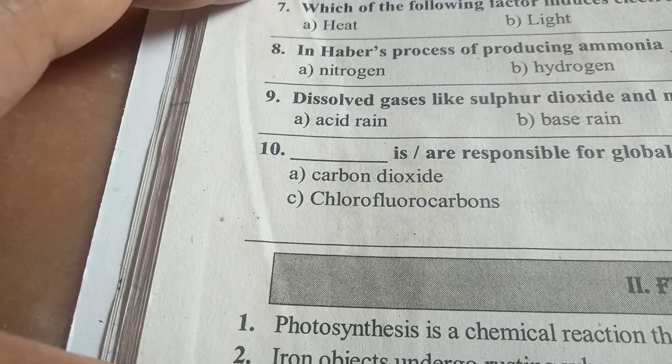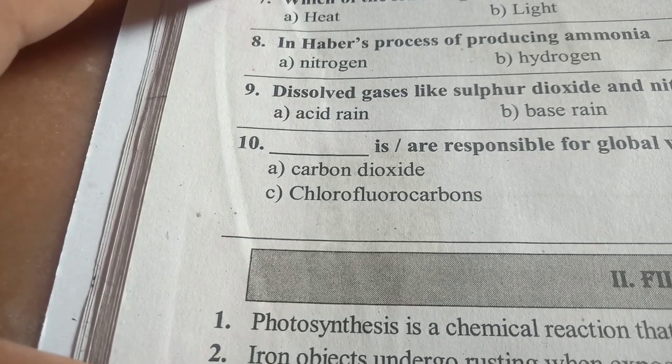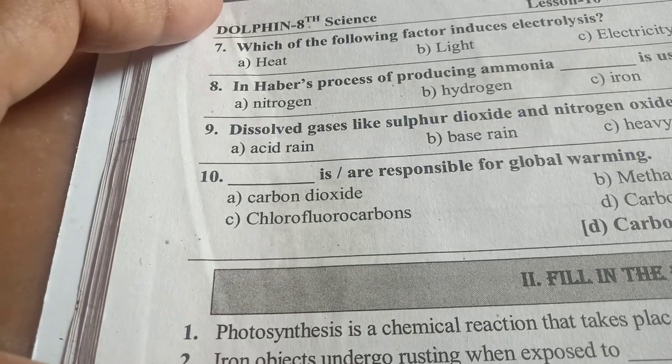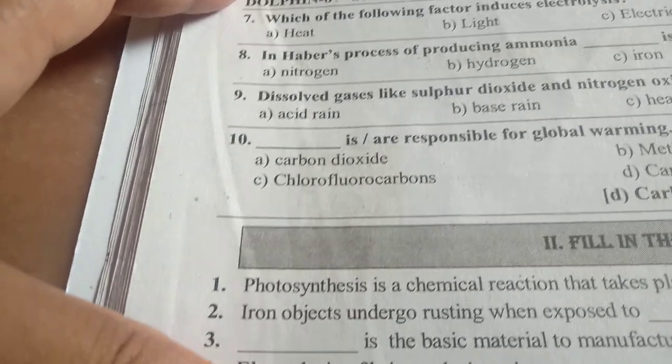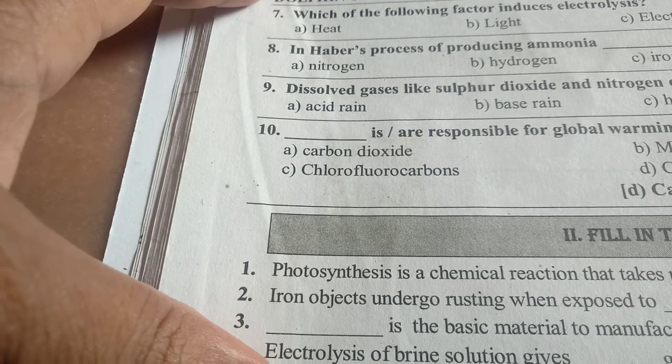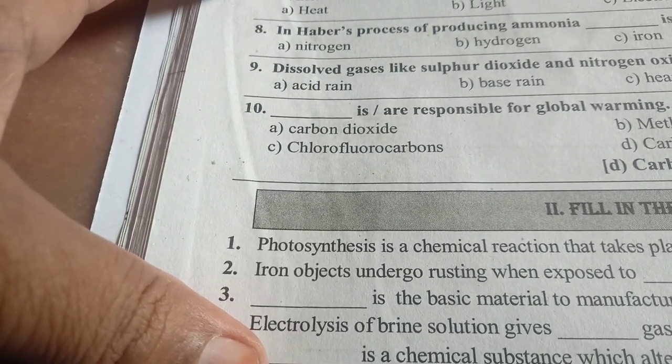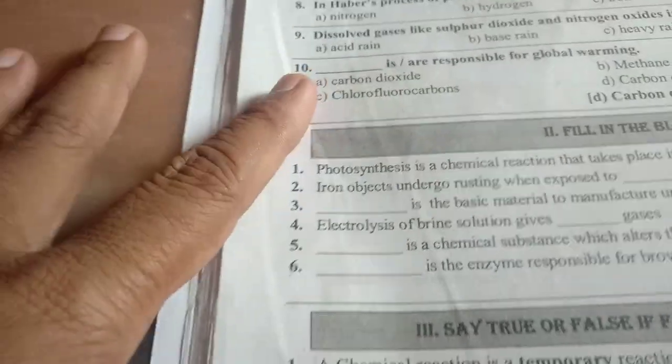Dissolved gases like sulfur dioxide and nitrogen oxide in rainwater cause dash rain. Acid rain. Dash are responsible for global warming. Carbon dioxide, methane, chlorofluorocarbon.